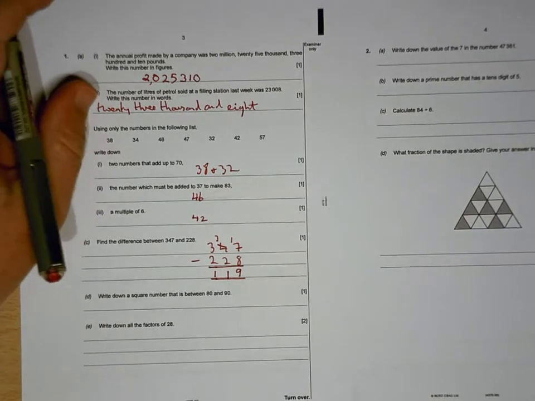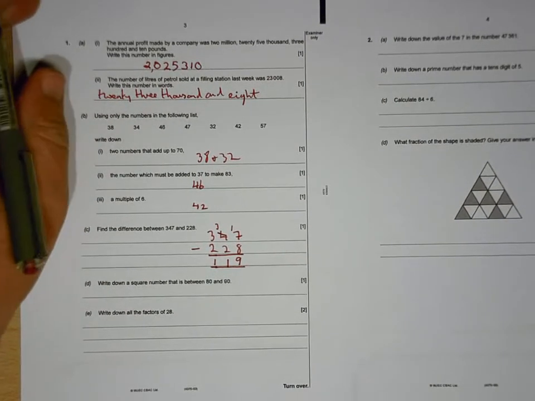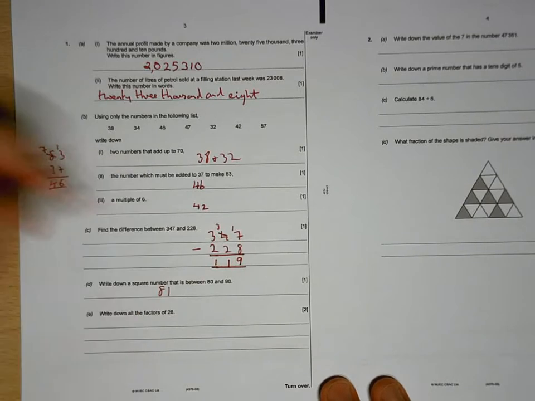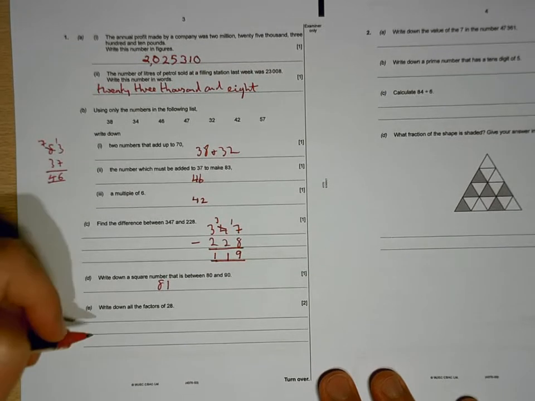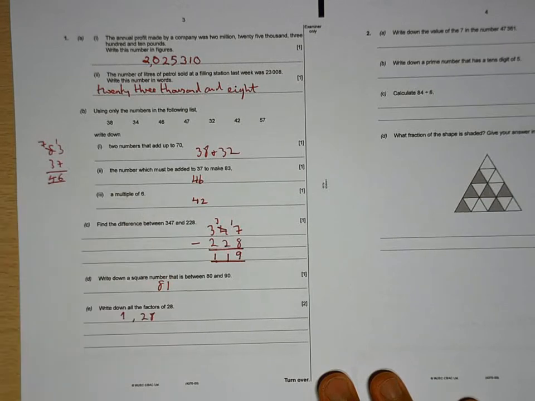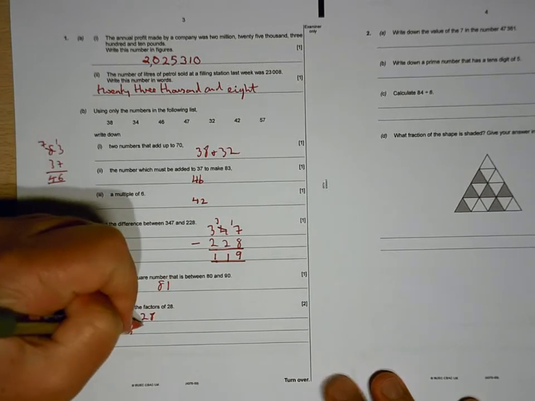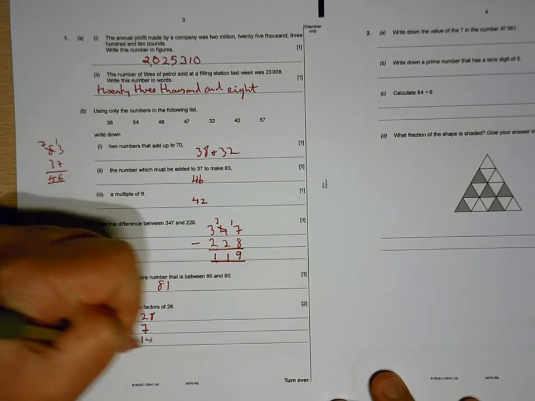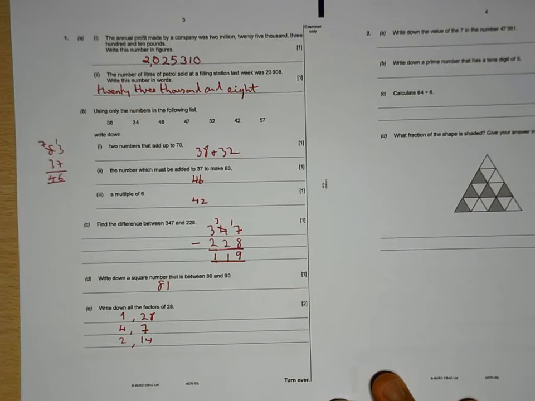Square number that is between 80 and 90. I've just told you what it is. So the square numbers 4, 25, 16, 9, etc., etc. 9 9s are 81. So the square number between 80 and 90 is 81. All the factors of 28, all the numbers that go into 28 exactly. So you've got 1 and 28, you've got 4 and 7, you've got 2 and 14. So there are 6 of them.